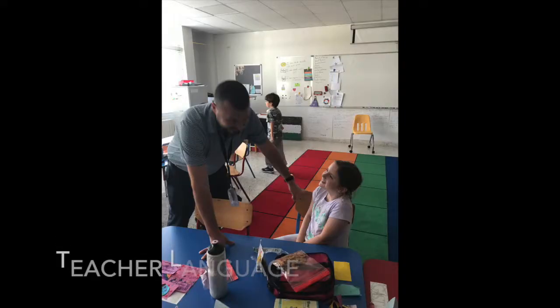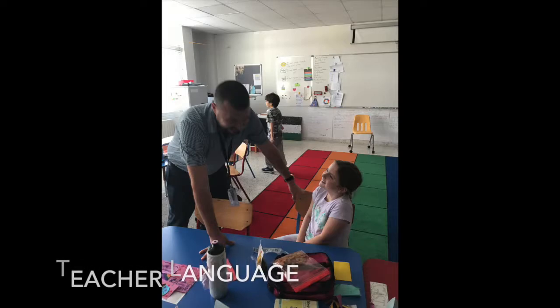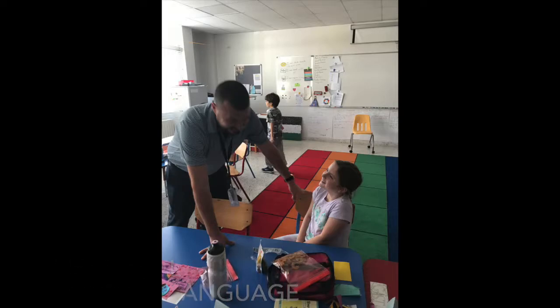Language is a powerful tool. It can model respectful and caring social interactions. When language is clear, simple and direct, genuine and respectful, and gives specific positive feedback rather than general praise, focusing on the child's actions or behaviors, children feel encouraged and supported. 3 different types of language we use at ACS are reinforcing language, reminding language, and redirecting language.